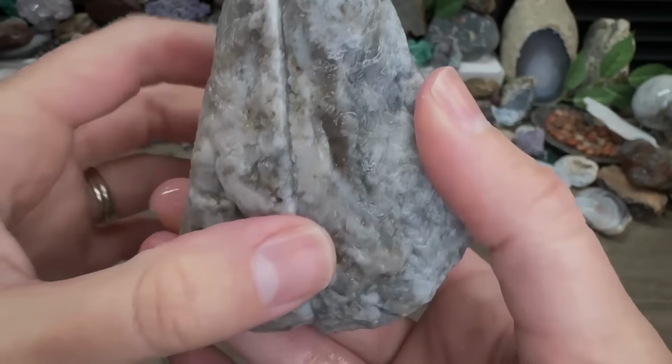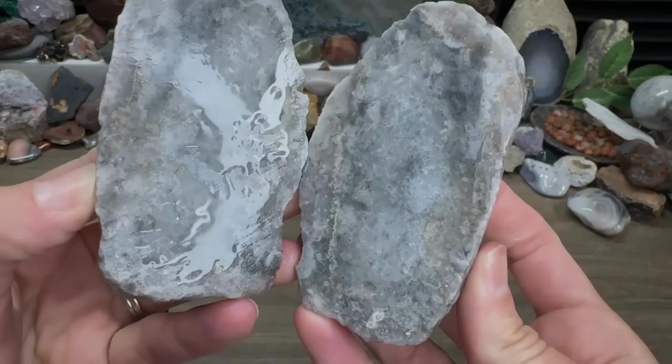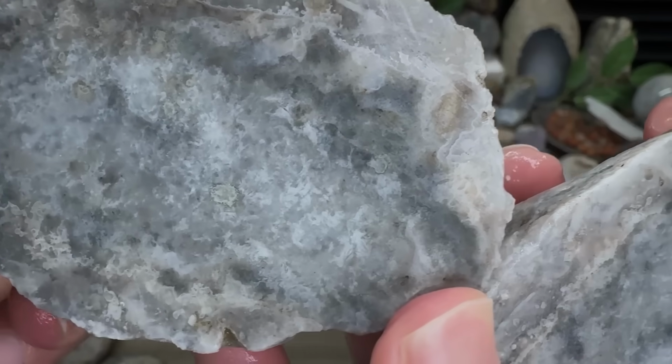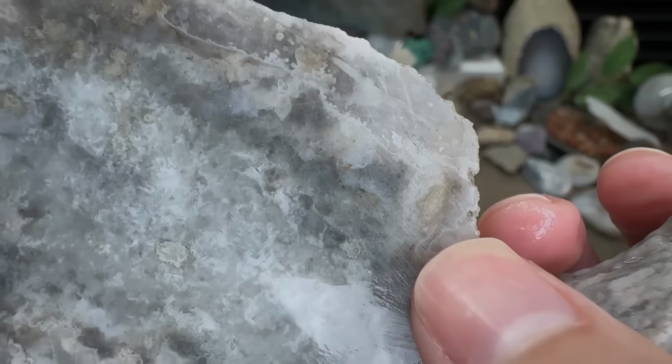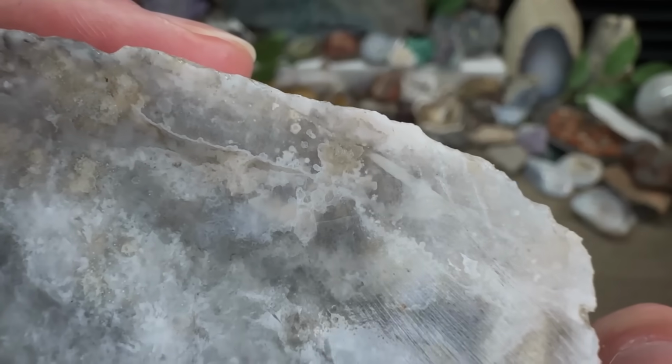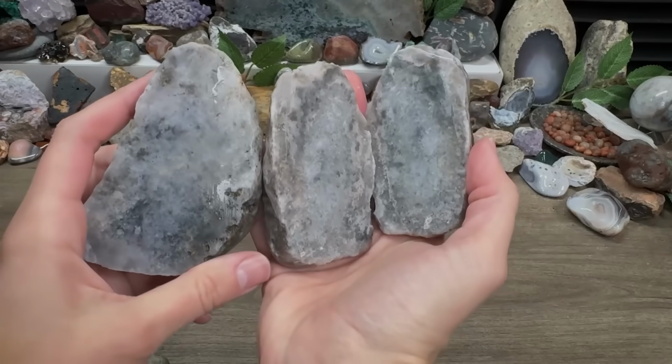Ooh, I like that part right there. Okay, ready? Here we go. Oh wow, look at that right there. There's the banding. Oh, and look at that. Okay, that's cool.